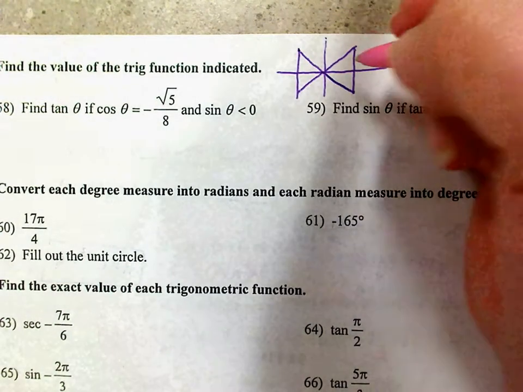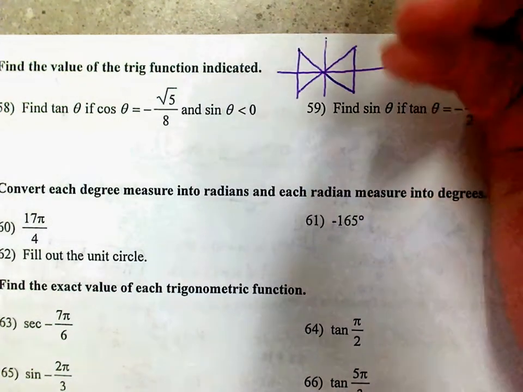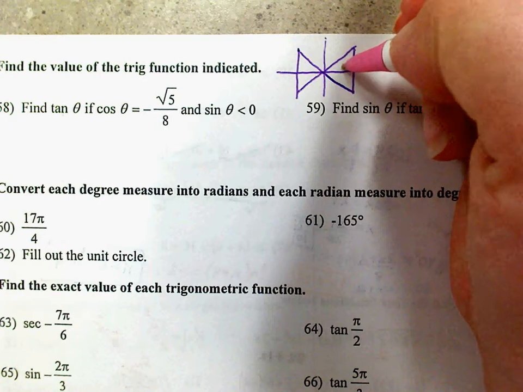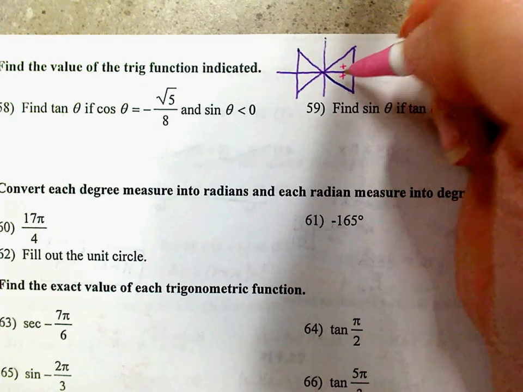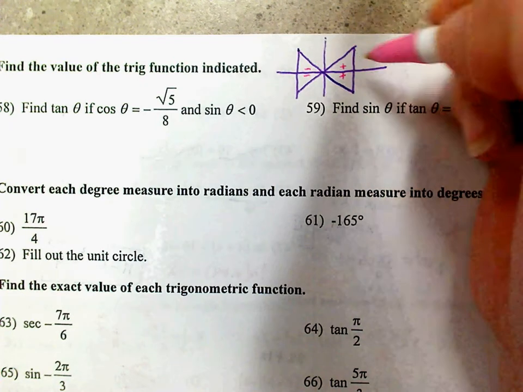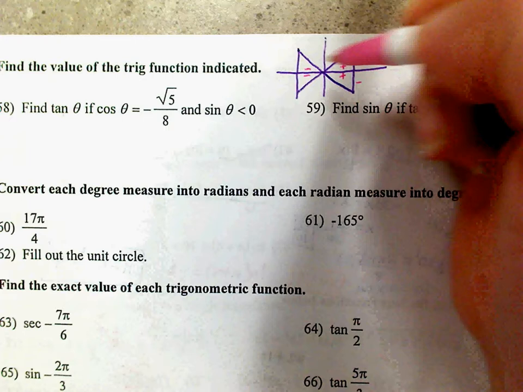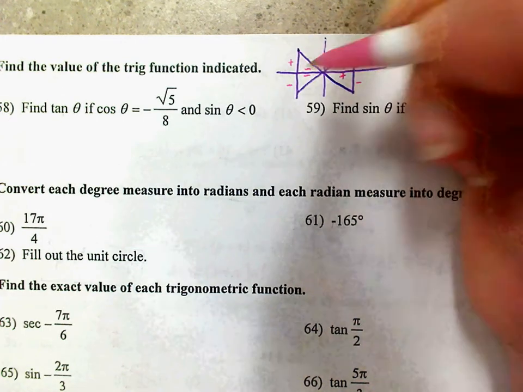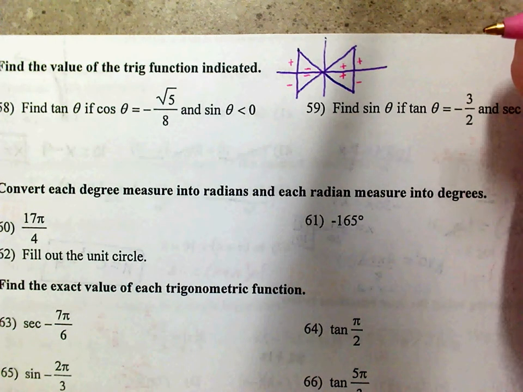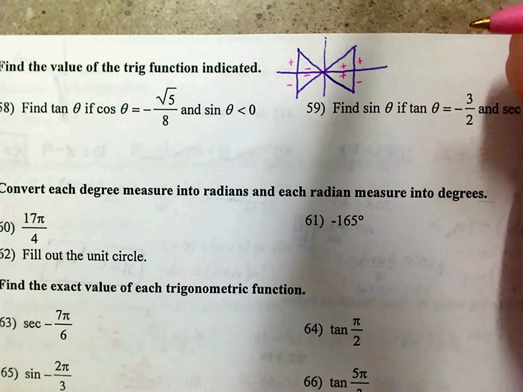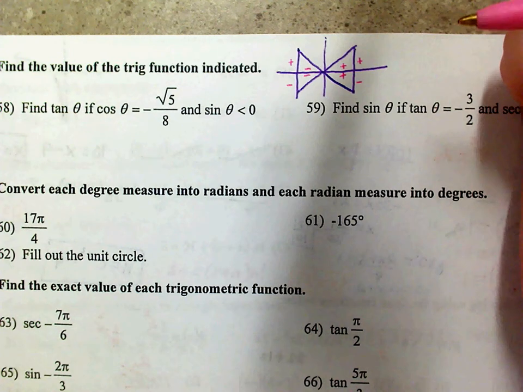Cosine is the left and the right. Sine is the up and the down. What do I know about the hypotenuse? Are you talking about tangent? Yeah, you're talking about tangent.